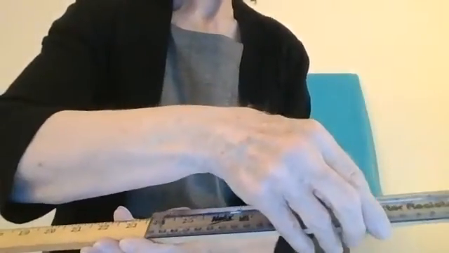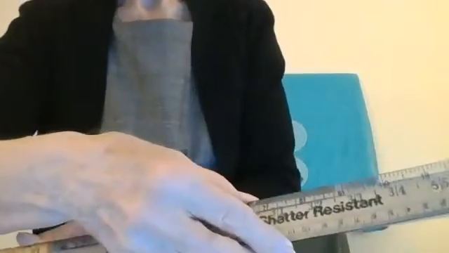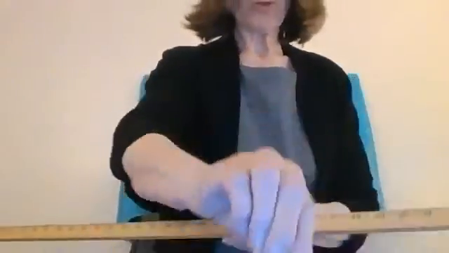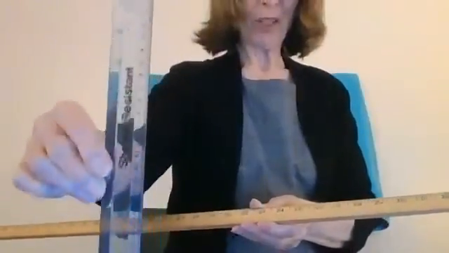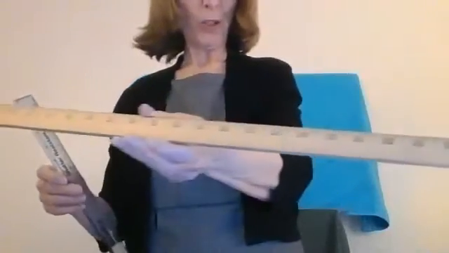That's the 12, and then we go here from the 12 to the 24, and then we go from the 24 to the 36. How many feet? 1, 2, 3. 3 feet equal 1 yard.